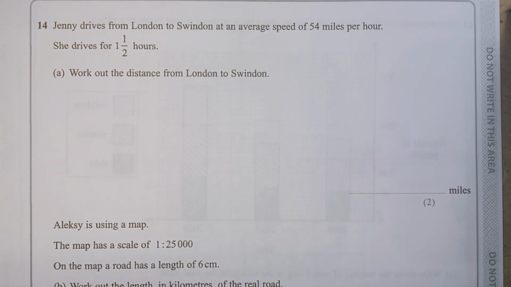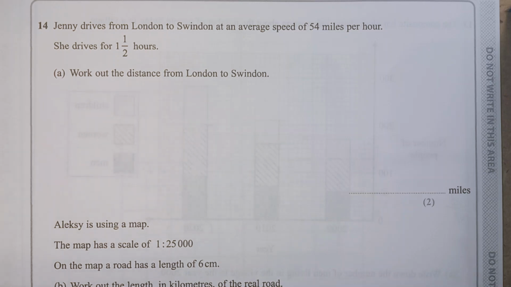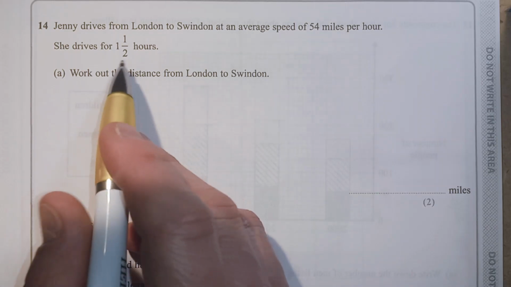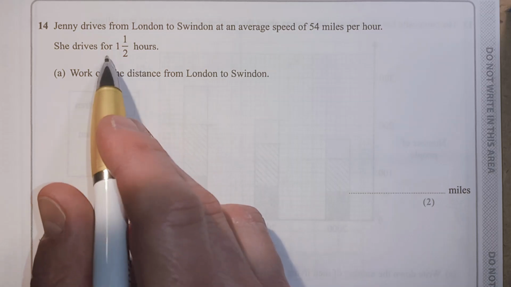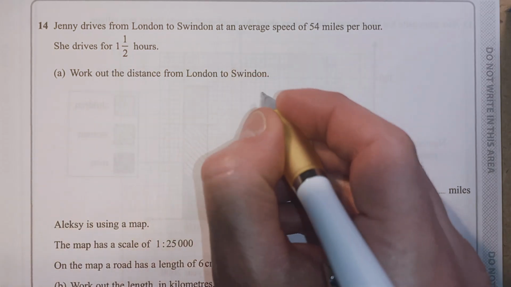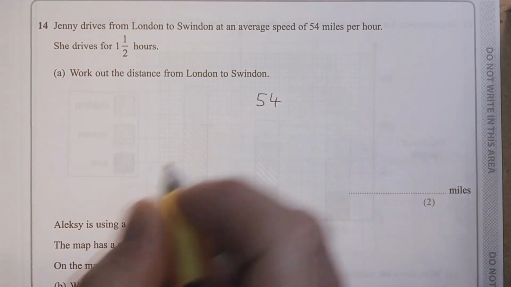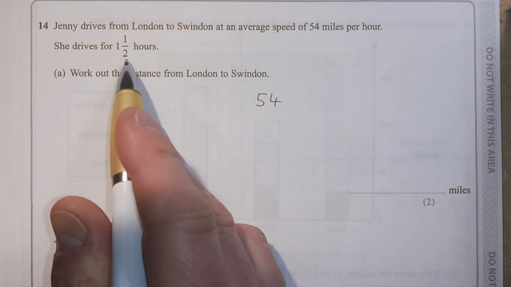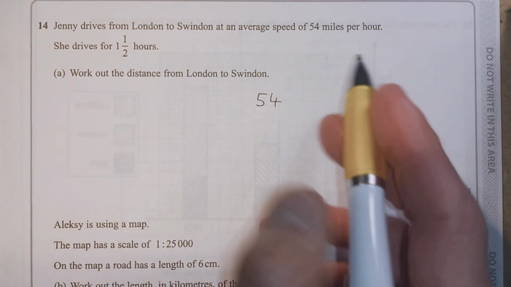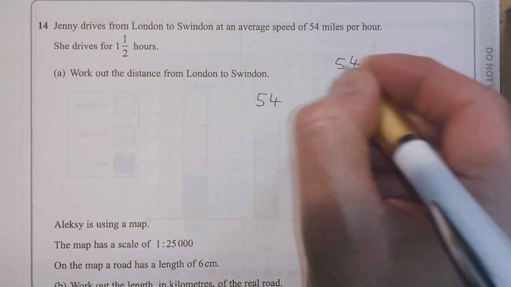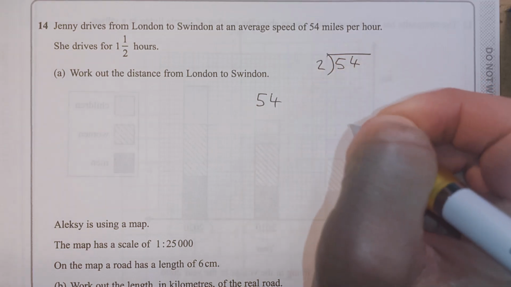Question 14. Jenny drives from London to Swindon at an average speed of 54 miles per hour. She drives for 1.5 hours. Work out the distance from London to Swindon. Okay, so she's driving for 1.5 hours. So in the first hour, she's going to drive 54 miles. In half an hour, well, she's going to drive half of that. So what's 54 divided by 2?